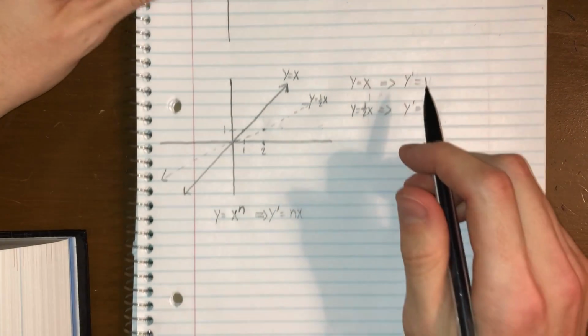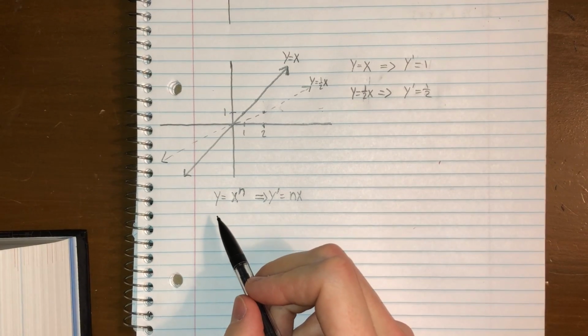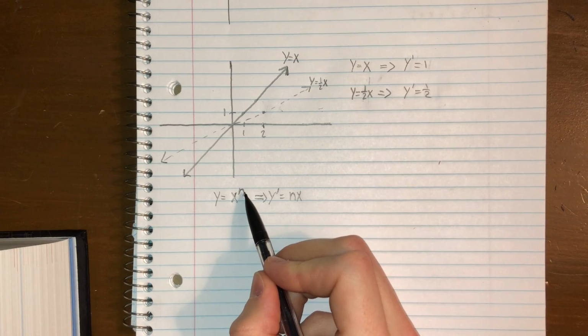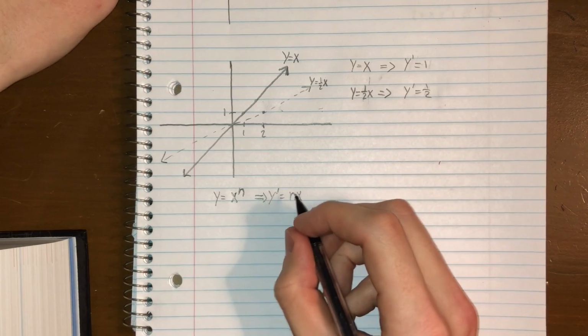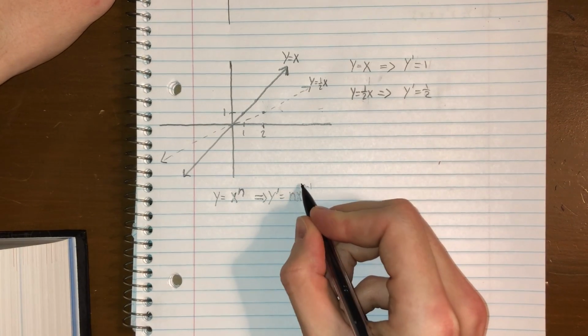And this happens because of the power rule. The power rule states that if n, the power of x, is a positive integer, then the derivative is equal to n times x to the power of n minus 1.